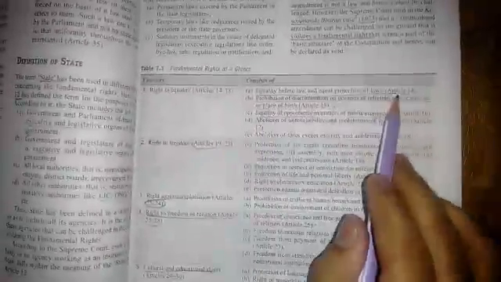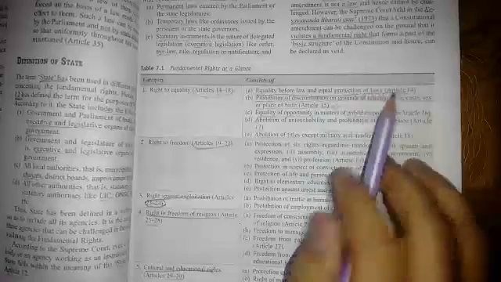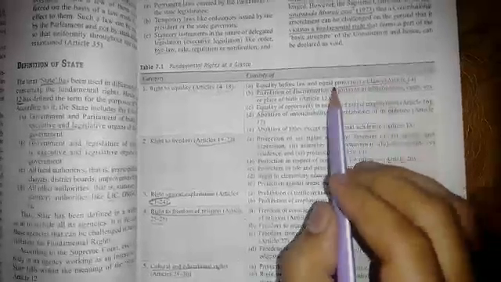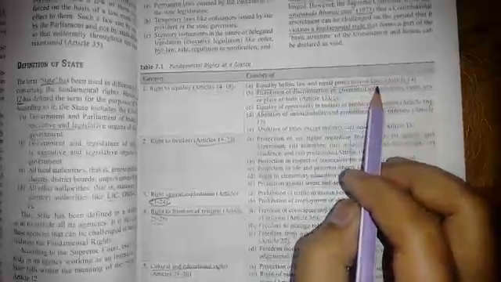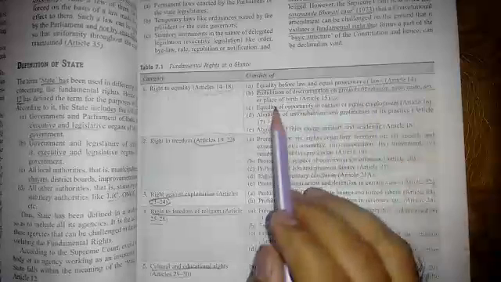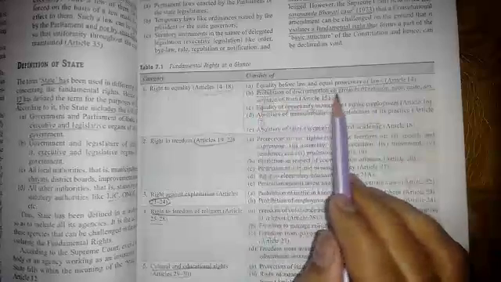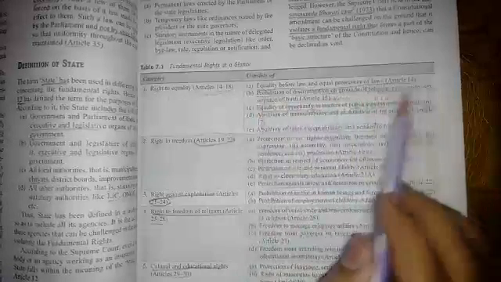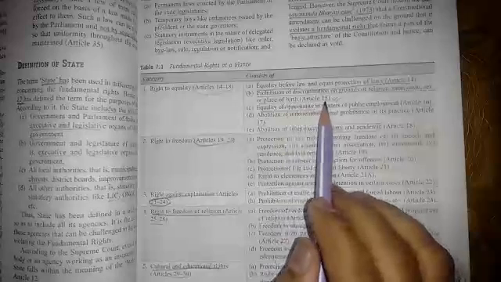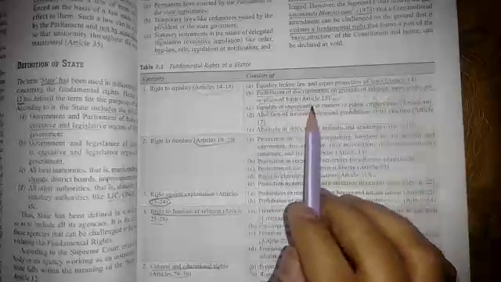Right to equality, Article 14. Article 14 deals with equality before law and equal protection of law. That is nothing but every citizen of India is equal before law. No partiality must be done, and each and every person will get equal protection of law, right? Next, Article 15 deals with prohibition of discrimination on grounds of religion, race, caste, sex, or place of birth.